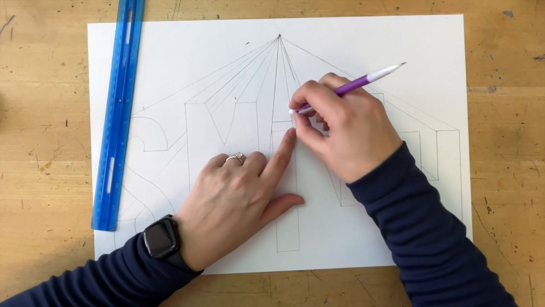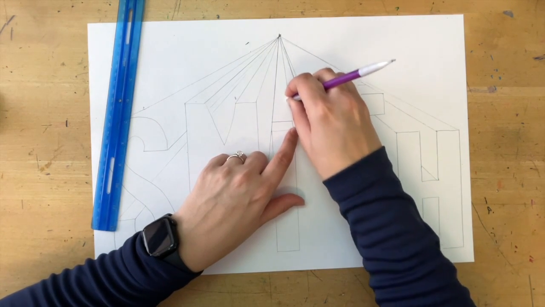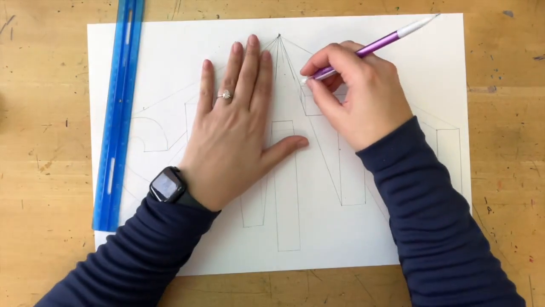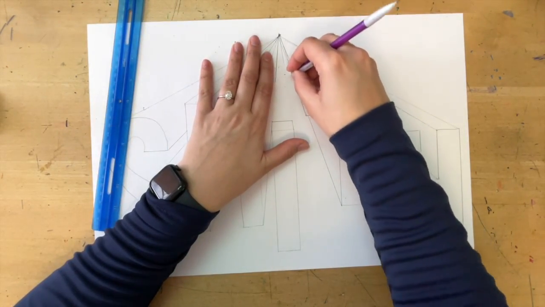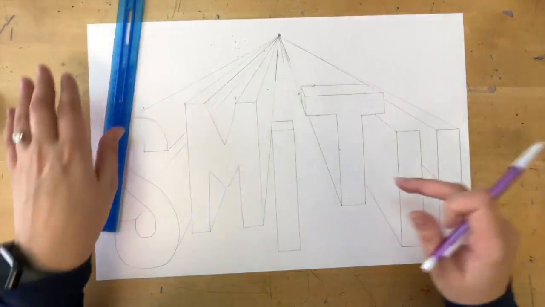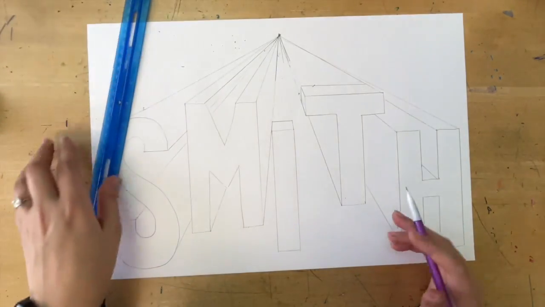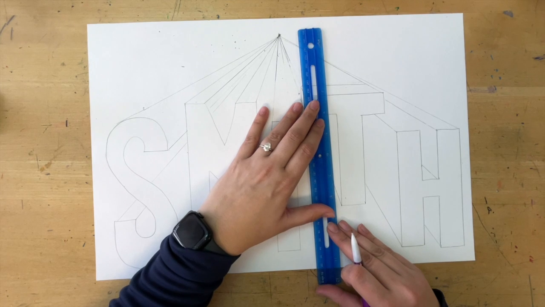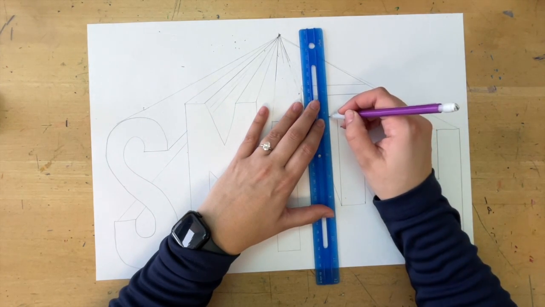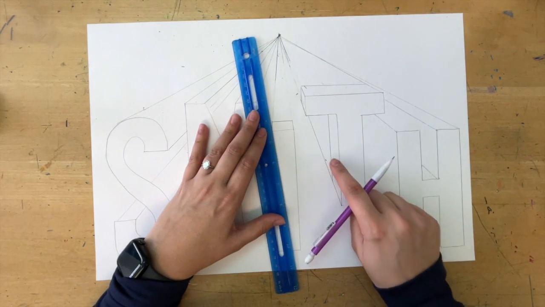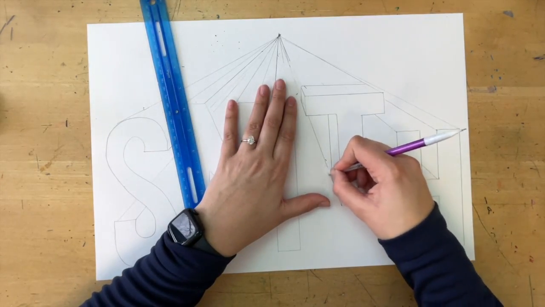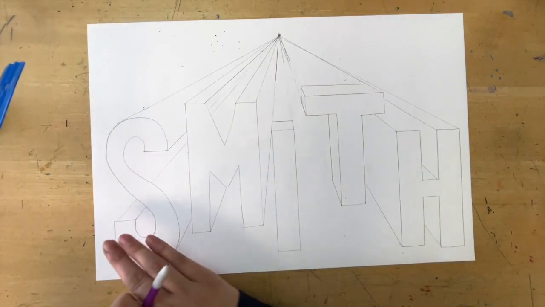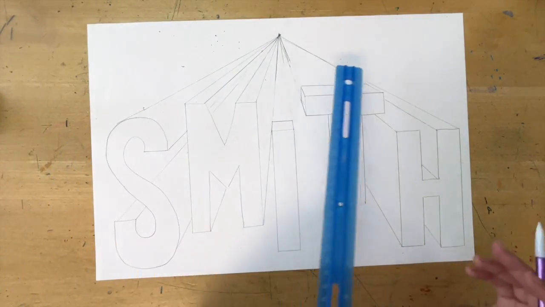Once you've drawn the line too, you can erase your guidelines because you no longer need them. So this one I no longer need. These I no longer need. Like that. And then down here, we're gonna connect it all the way up and just stop at the top of the T. So parallel, parallel, and I don't need this anymore. Same with the H, I, and then I'll show you how to do the S last.